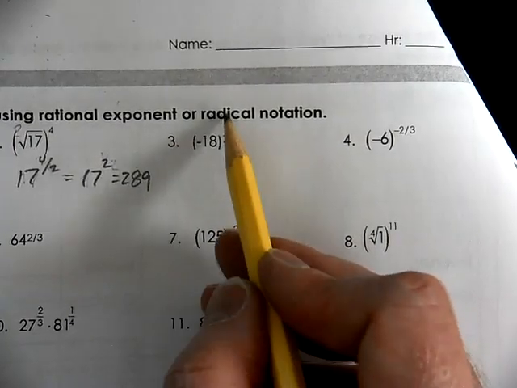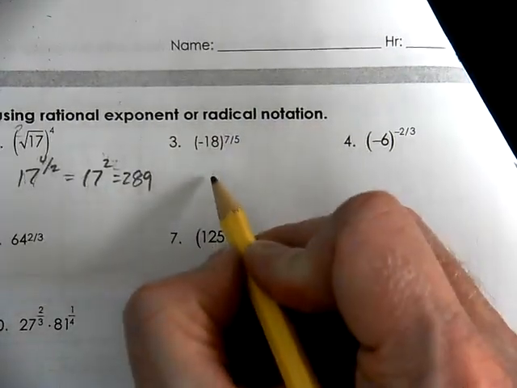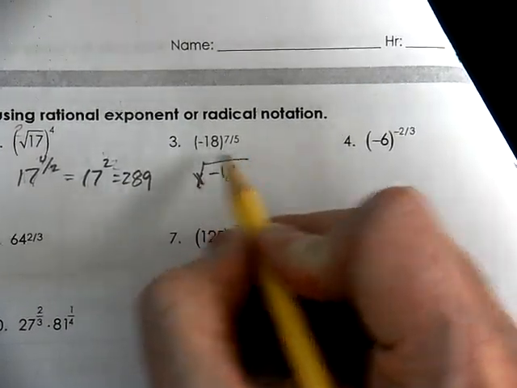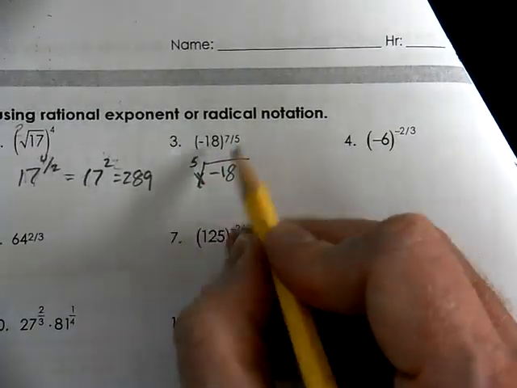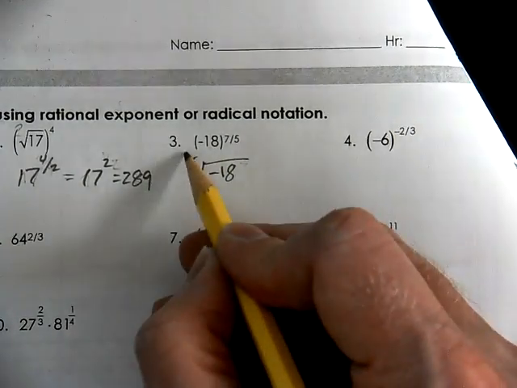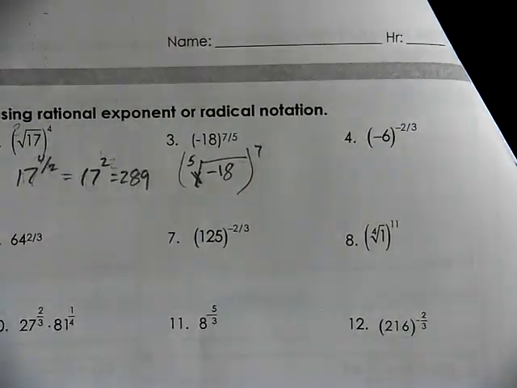Now this isn't in radical form, so we're going to write it in radical form. So the denominator, remember, is your index, and your 7 can be on the inside or it could be on the outside. Sometimes there's different advantages to where it goes for what you can do with it. But outside's fine.